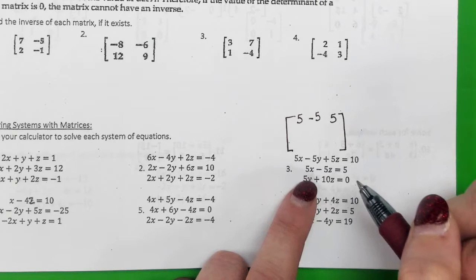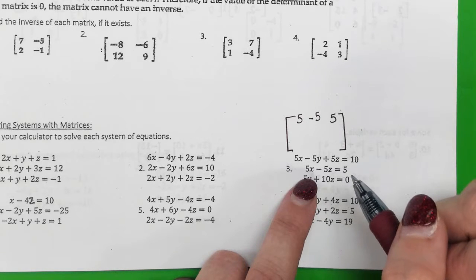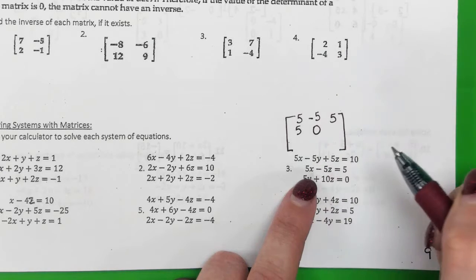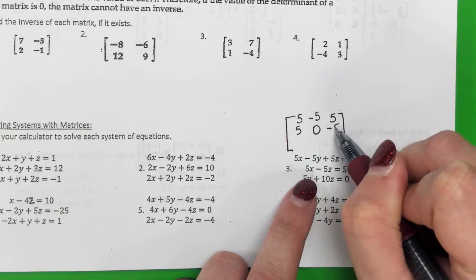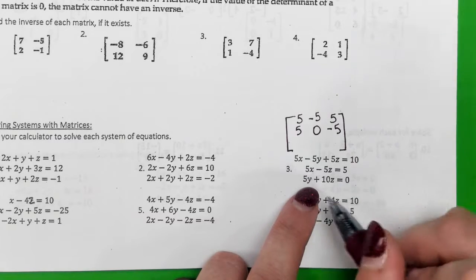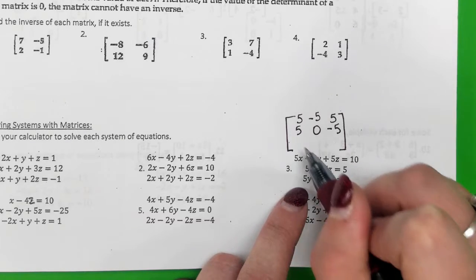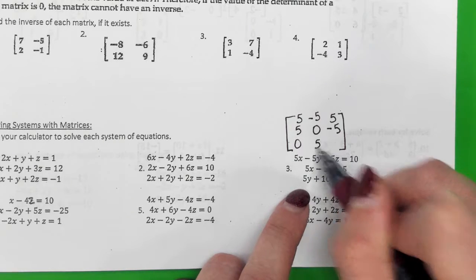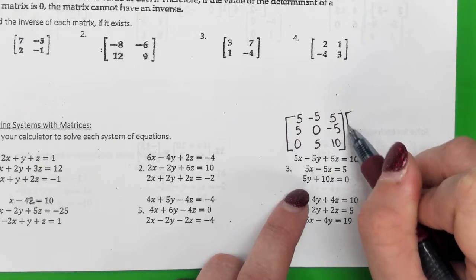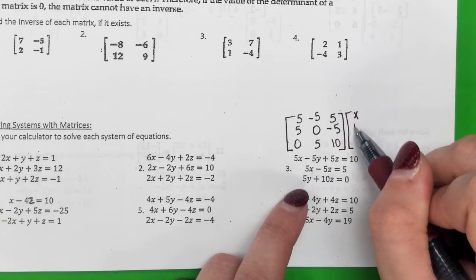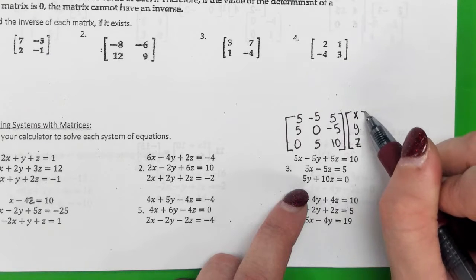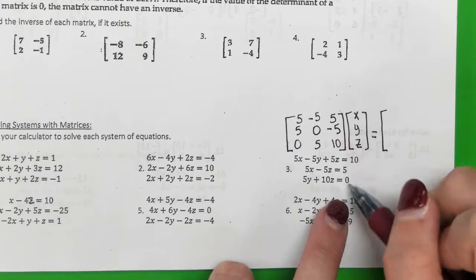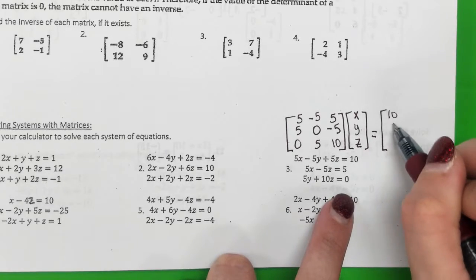All right, what about the second row? 5, -5, 0. 5, your Y is 0. Your Z is -5. What about your third row? 0, 5, 0. There you go. 0 is the X that you're missing. 5 is your Y, and 10 is your Z. Very good job. All right, then you did your letter matrix, X, Y, Z. And then it equals what your systems equal. What are your systems equal? 10, 5, 0. There you go.